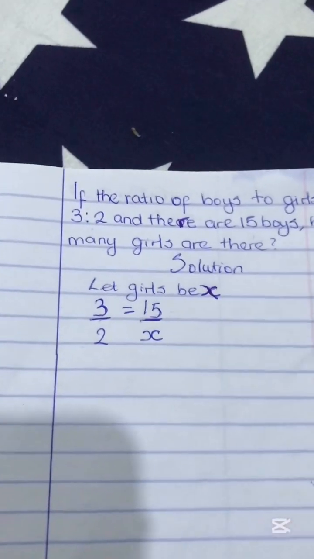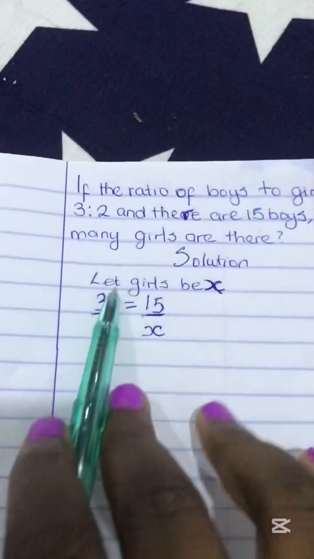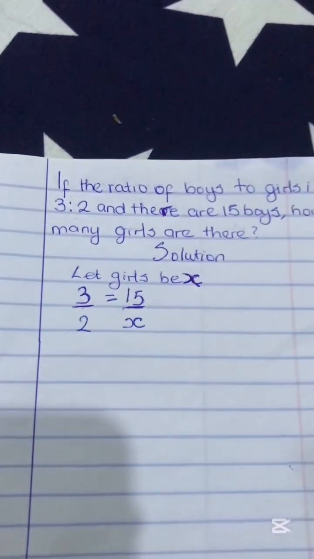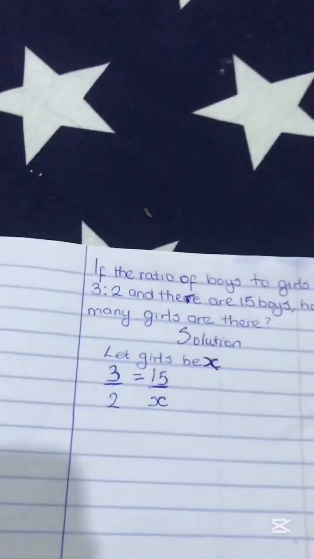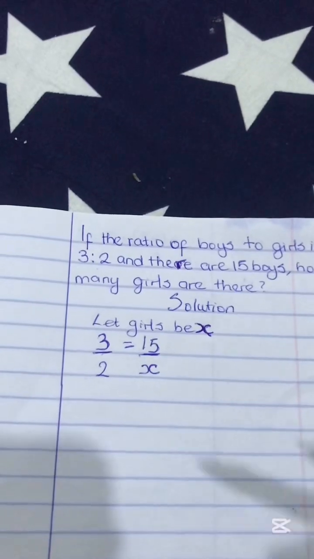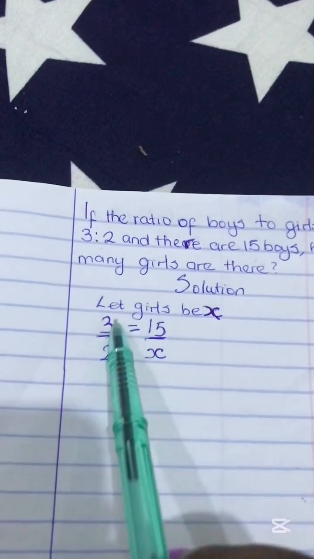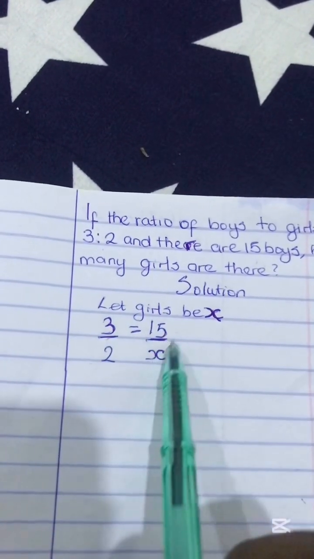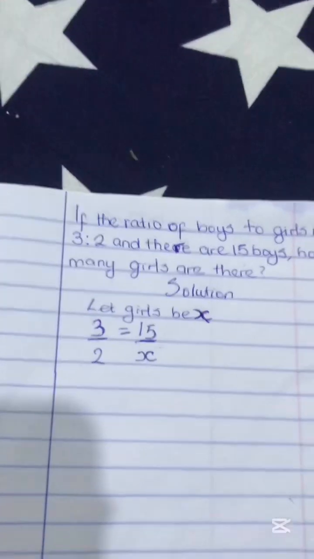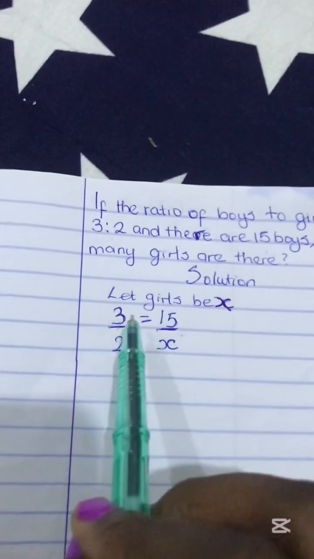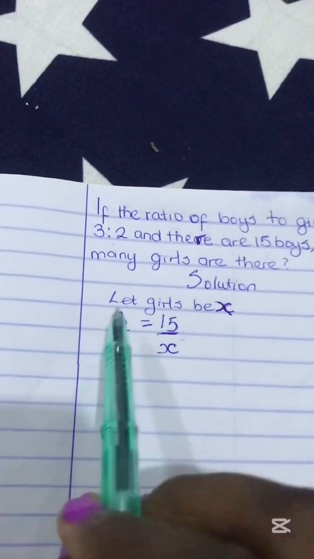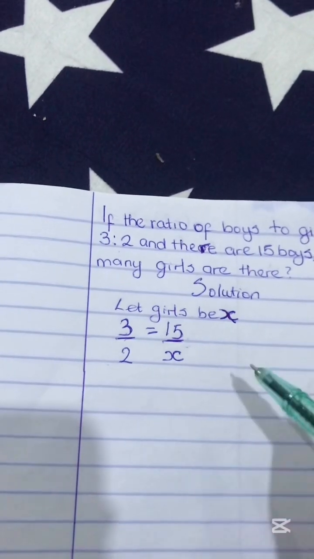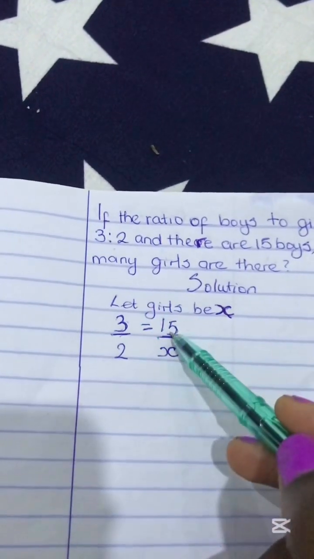Now we're going to find the relationship between these two. I think I've mentioned it in one of my other videos about ratio, that you find the relationship. That means you find the number that when multiplied will give you the number at the right hand side. So when we divide these, we get 5, which is the number that when you multiply with this will give you this.